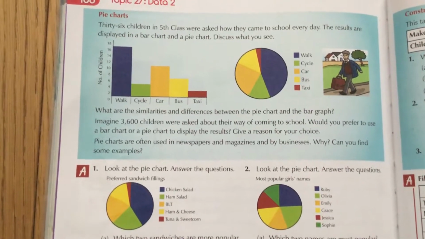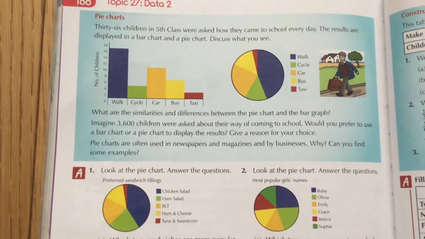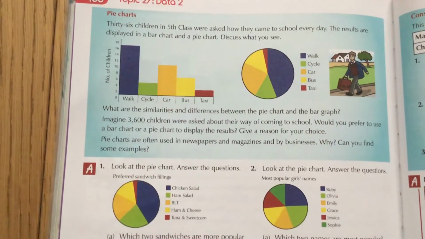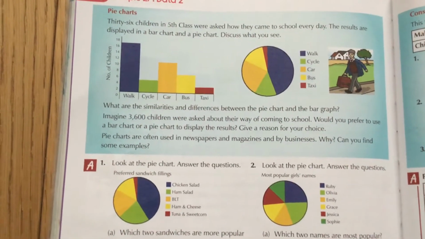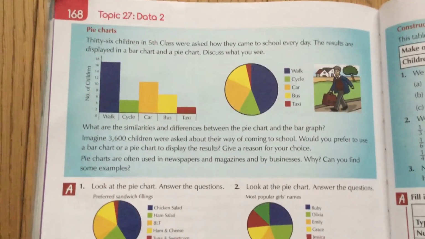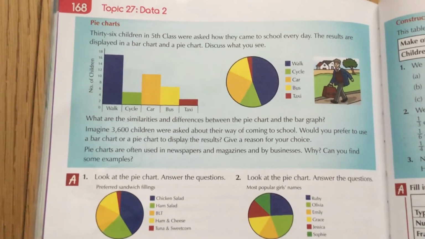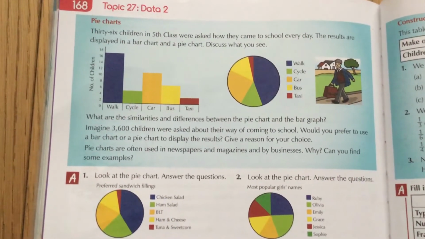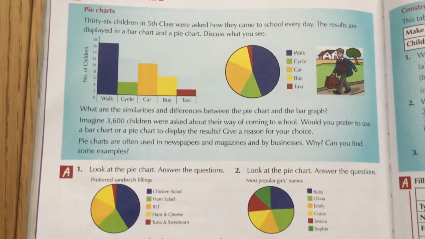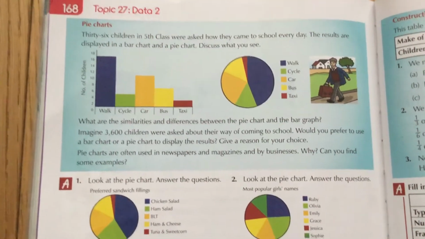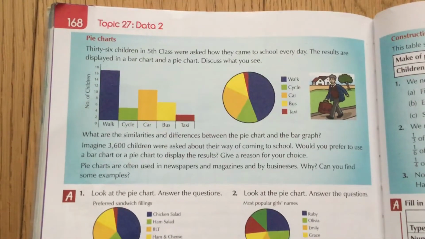You can see more, well, I suppose when you look at walk cycle, you see the bar charts go up vertically and the number of children is given. Whereas if you look at your pie chart there, there is no actual number given, but it's divided into degrees. So 360 is the total number of degrees. Imagine 3,600 children were asked about their way of coming to school. Would you prefer to use pie chart?